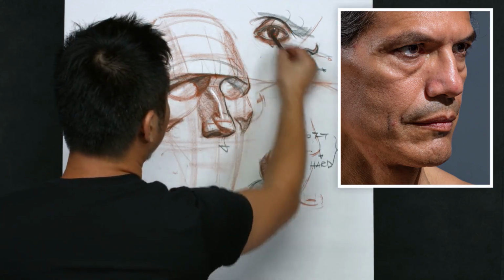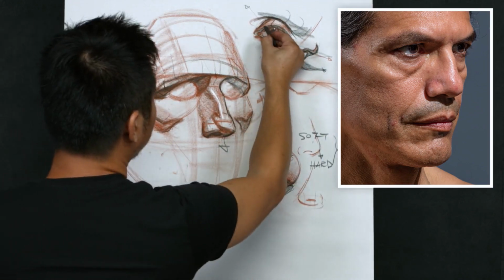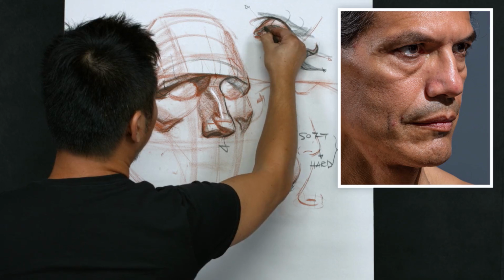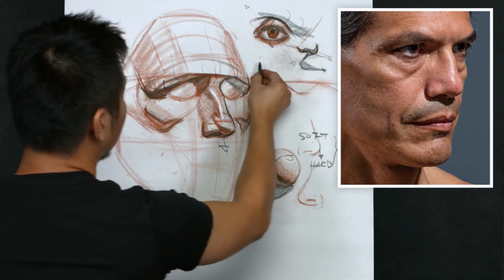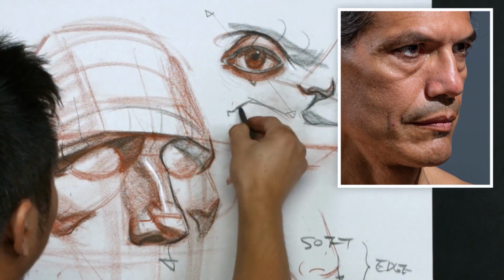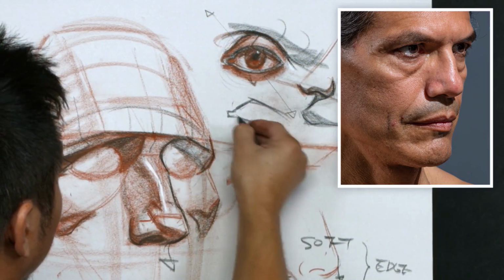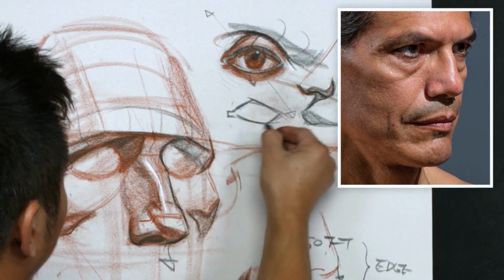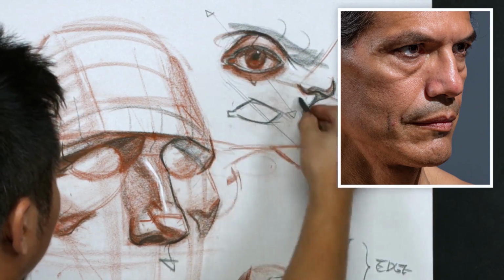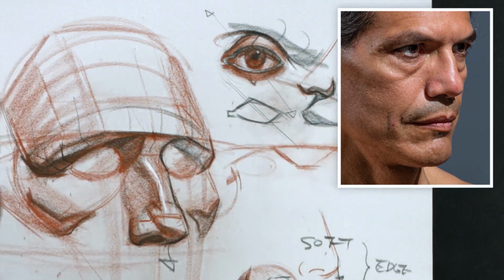The apex will be lined up in this direction. That means on the upper eyelid, this part is going to sit out a little bit higher. It's actually going to be more like this. And then the lower eyelid is going to kick out in the other direction. It's going to be like this. So you've got this diagonal relationship. Okay.